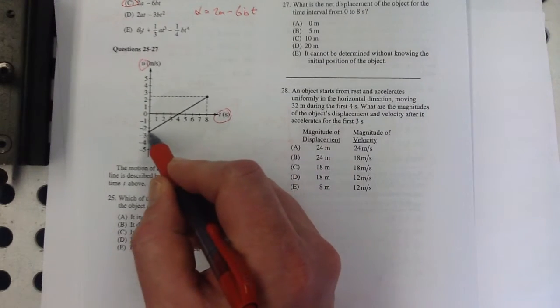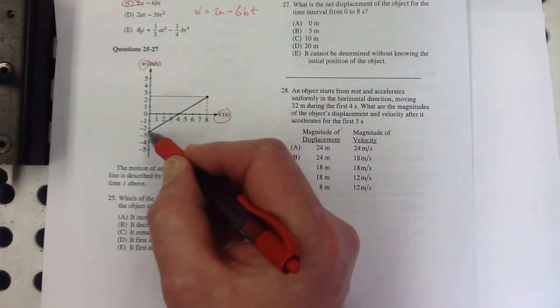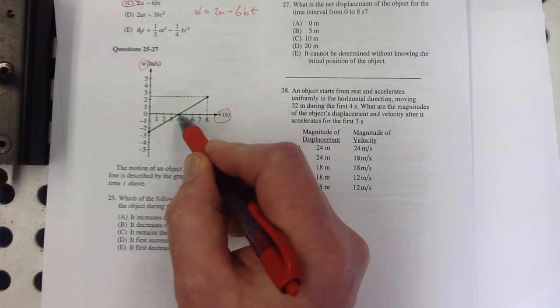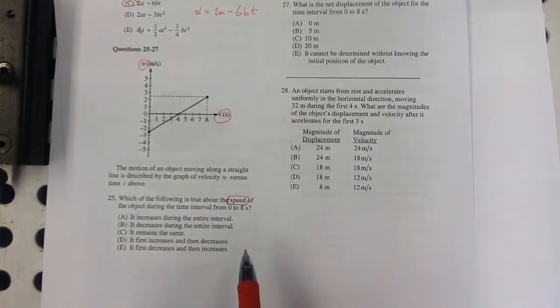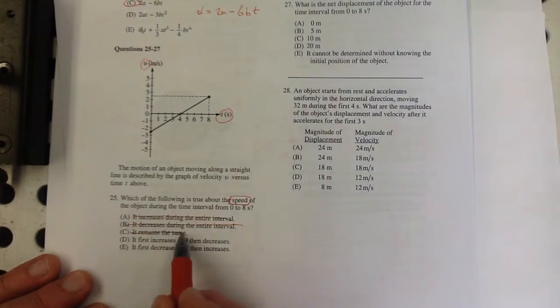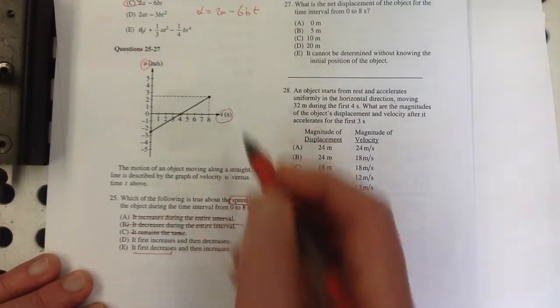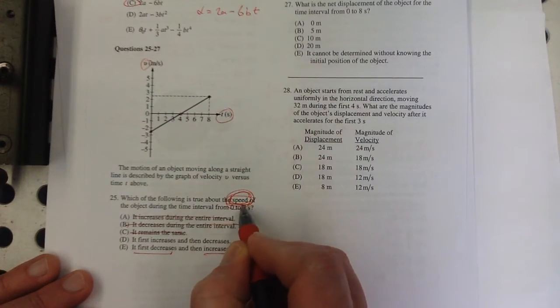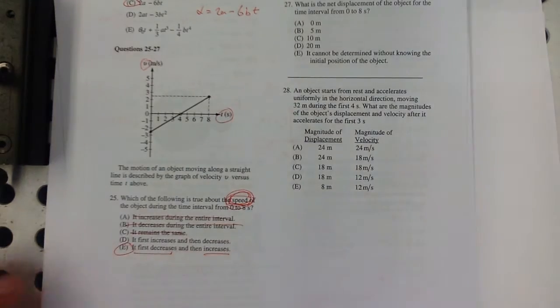So the speed starts out at 2.5, right? That's absolute value of velocity, decreases to 0, and then increases up to 2.5 again. So it first decreases and then increases, right? You have to be tipped off that this says speed here. Think absolute value. That is important.